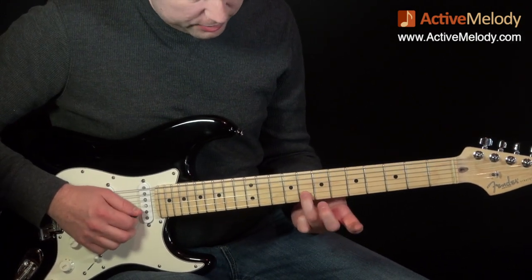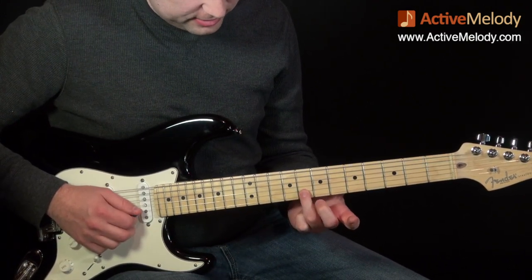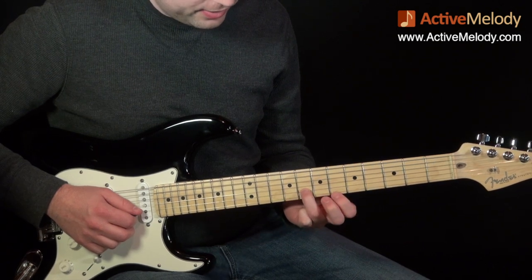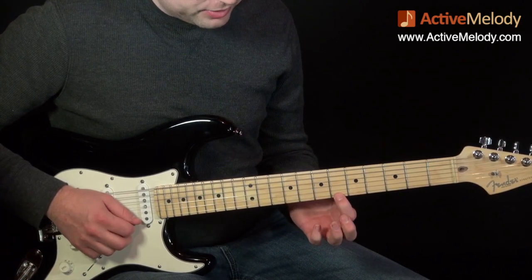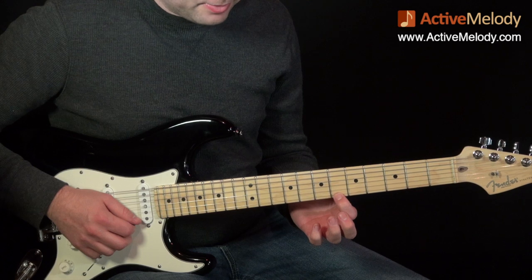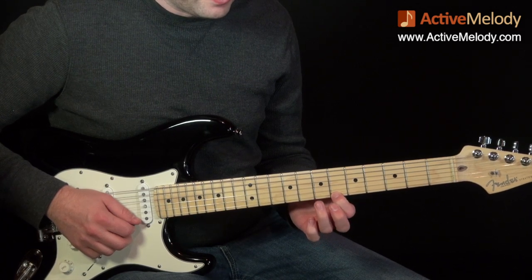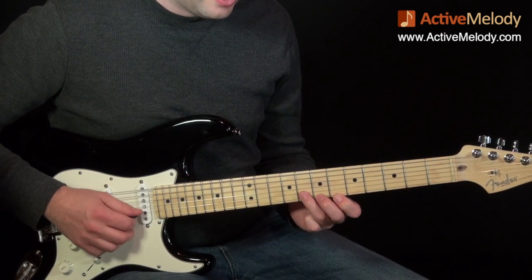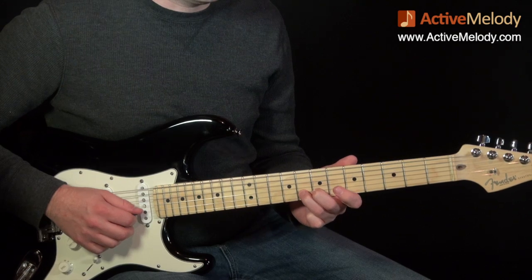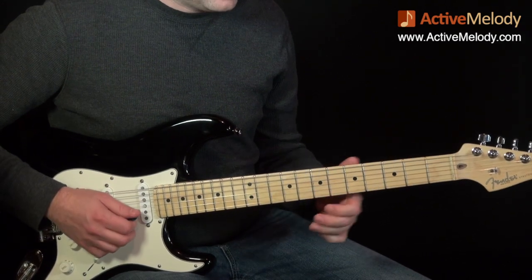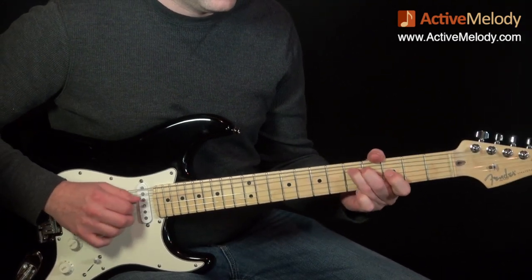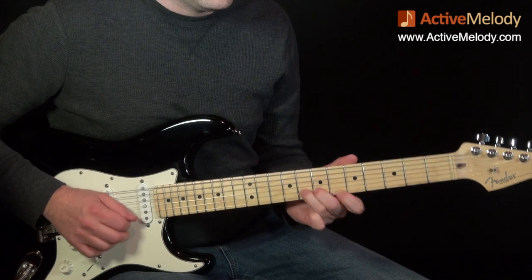And what I'm doing is I'm starting that on the 8th fret 2nd string with my ring finger, and then I'm just going to come up here real quickly and grab the 6th fret 1st string, only hit it once, and then right back to the 8th fret 2nd string. So it's the same concept as before, except we're just doing it here.